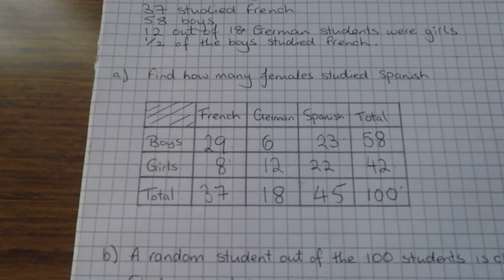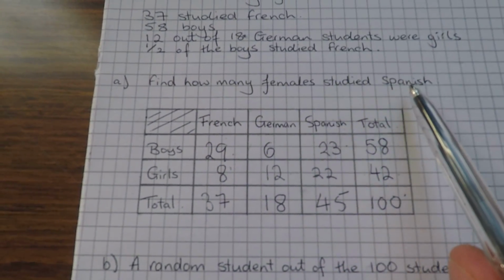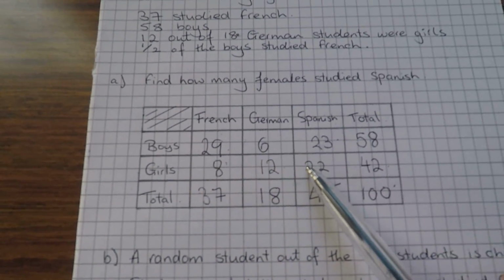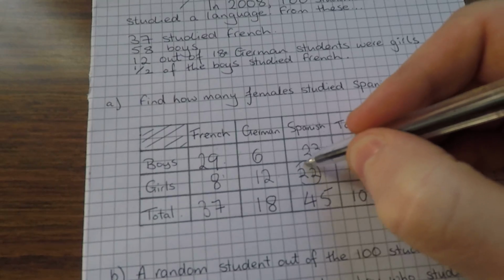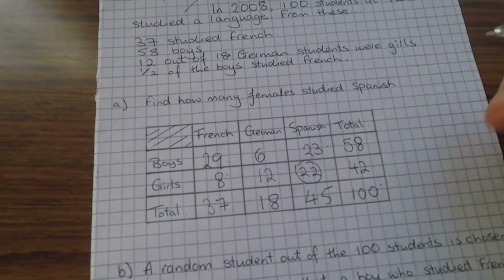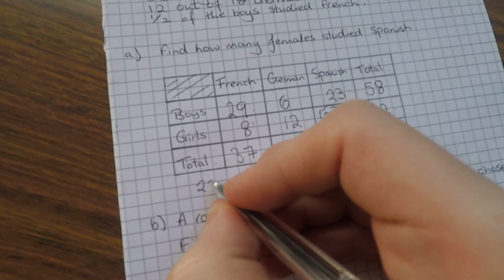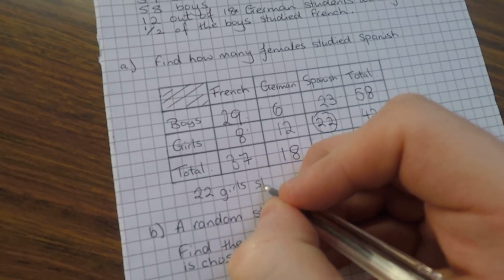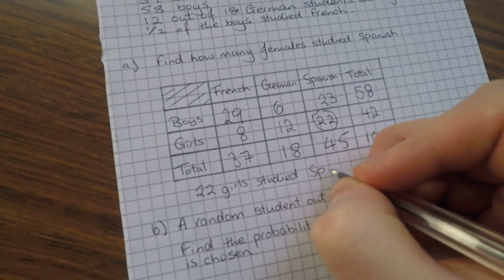Now, we refer back to the question. It says, find how many females studied Spanish. So, we go to girls, we go to Spanish. So our answer would be 22. So we would write 22 girls studied Spanish.